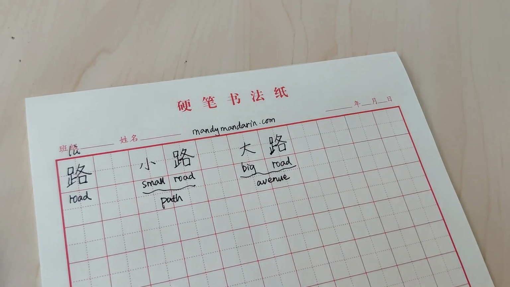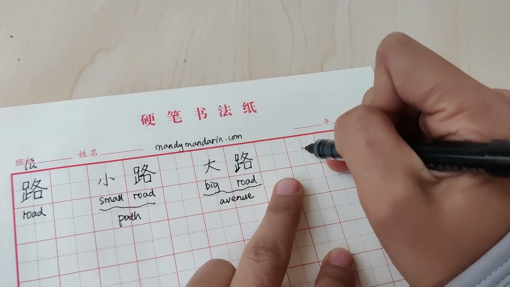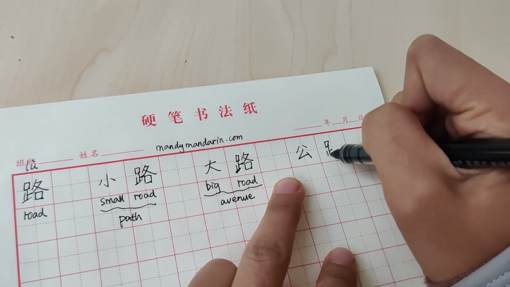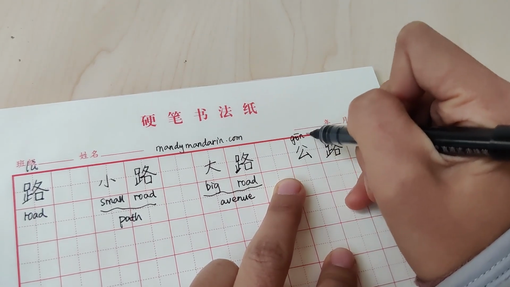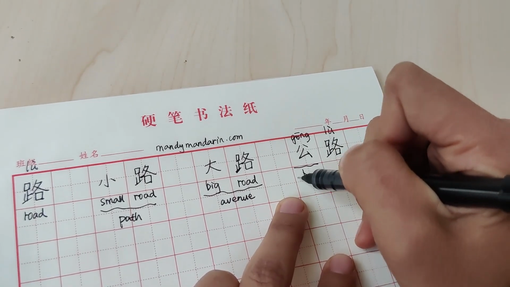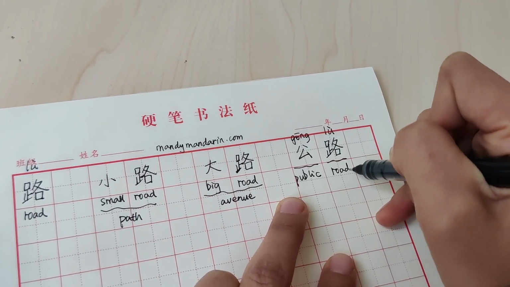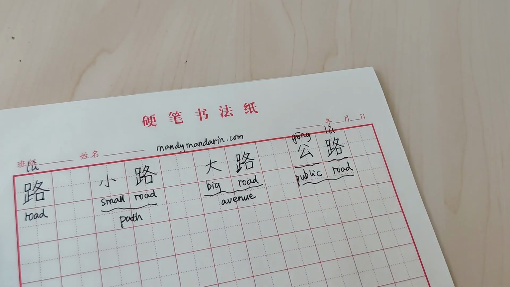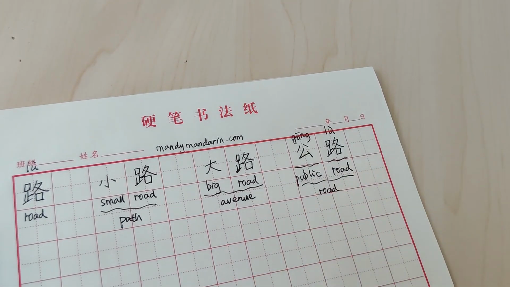That would be the big road, and that would make the avenue. See, very straightforward. And here's another very important word to learn: 公路. Gonglu. Gong is public. Lu is the road, right? So, Gonglu, there are public roads everywhere. So, Gonglu would be just road in general.